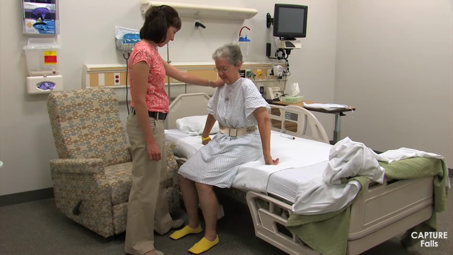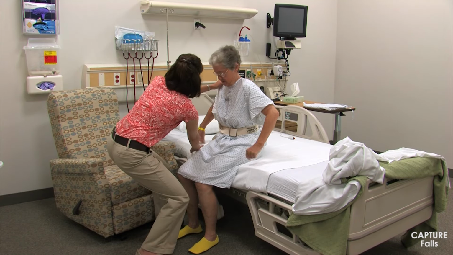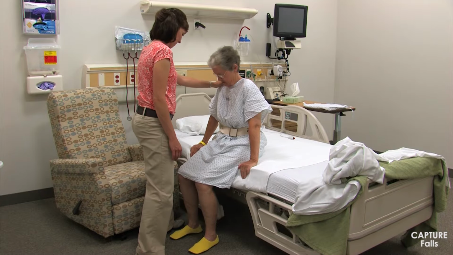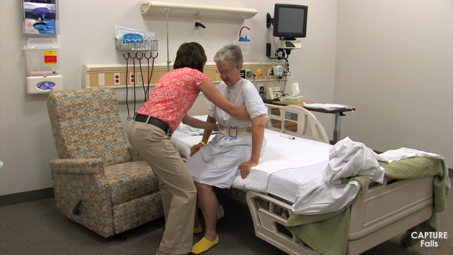As I help the patient stand, my feet are in a wide stance and I keep my back straight. I assist the patient up by using the gait belt to direct her center of mass up and forward on a diagonal.